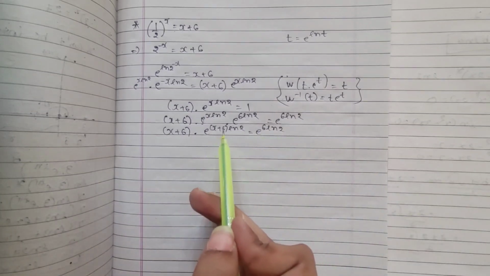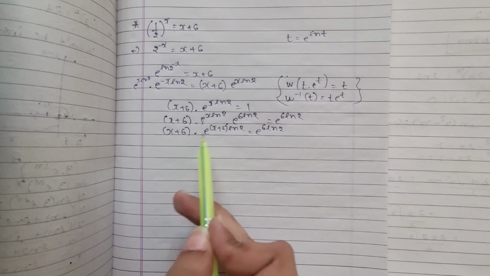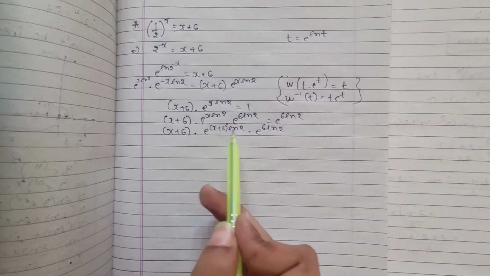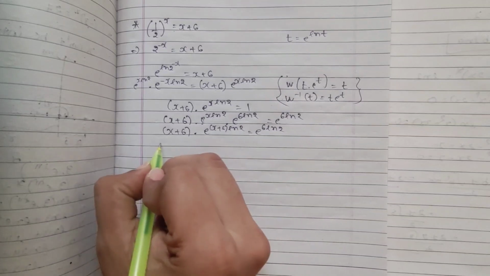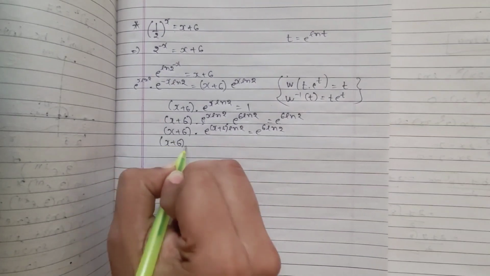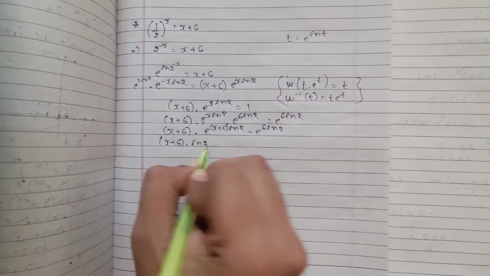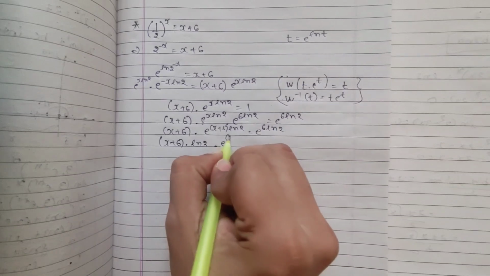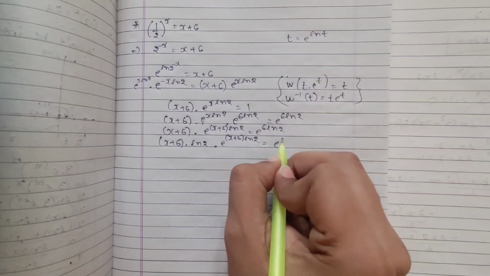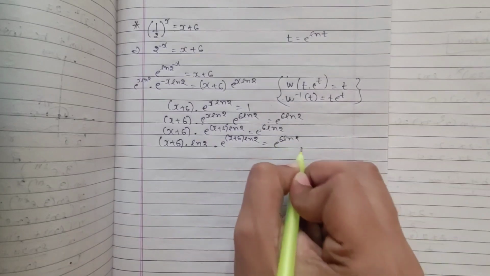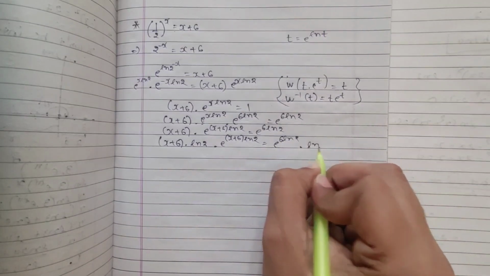Now if I want to make the power and the coefficient of the exponent the same, then in the power I have x plus 6 into ln 2, and here I have only x plus 6. So if I multiply both sides by ln 2, then this will become the same. So x plus 6 into ln 2 into e raised to x plus 6 ln 2 will be equal to e raised to 6 ln 2 into ln 2.